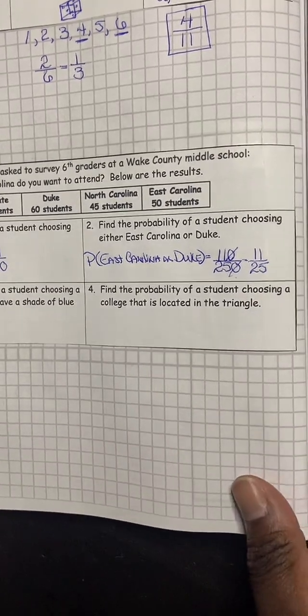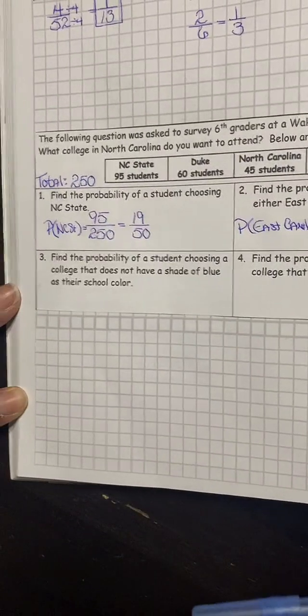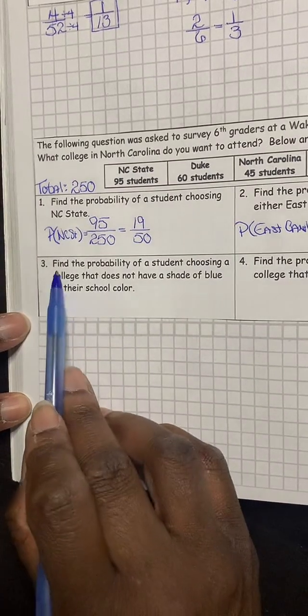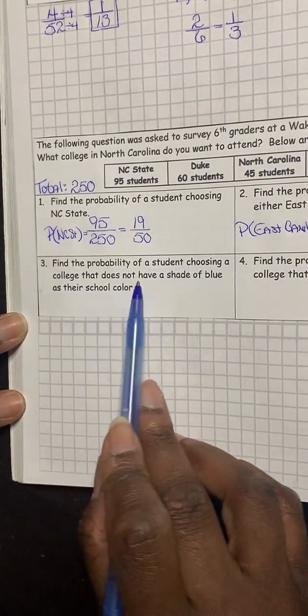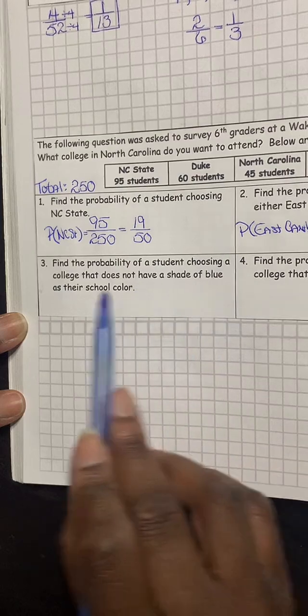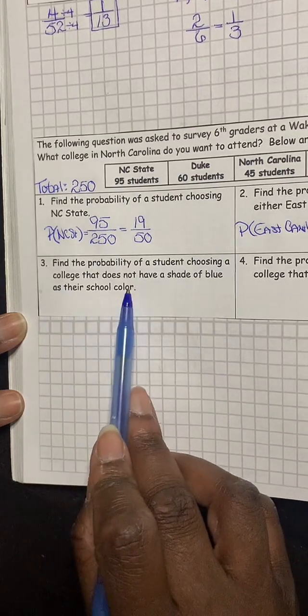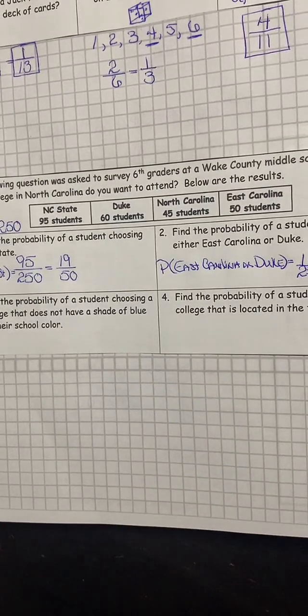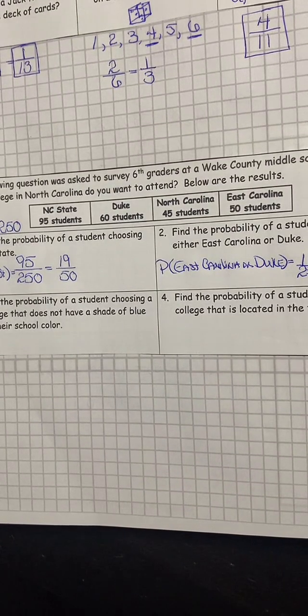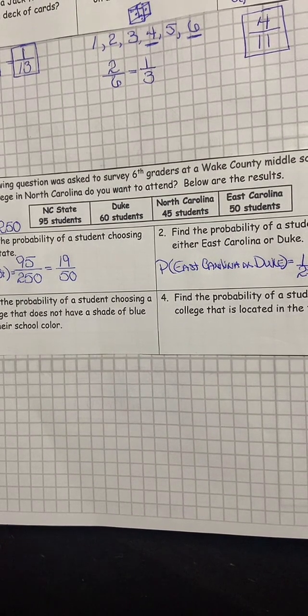All right? So now, here we are with number 3. Find the probability of a student choosing a college that doesn't have a shade of blue as their school color. Now, that's you getting to know the schools. Okay, so what school or schools doesn't have blue? So let's see if we can help out the ones that may or may not know.